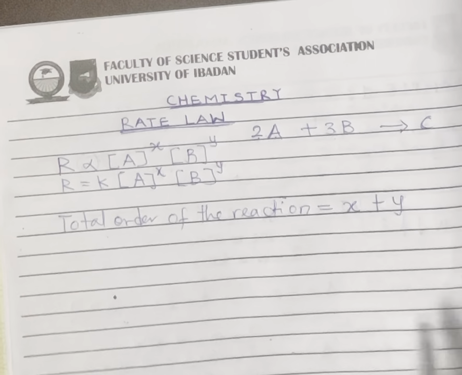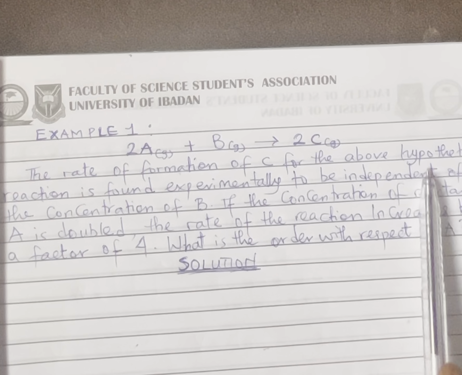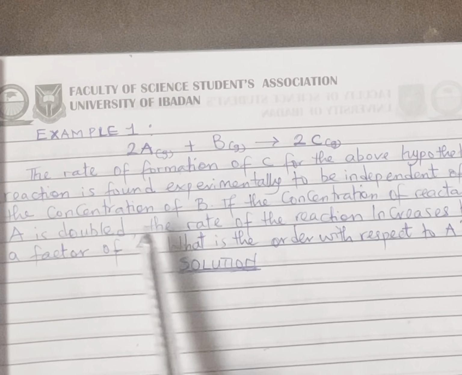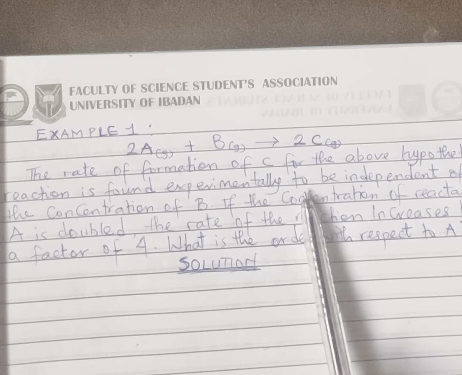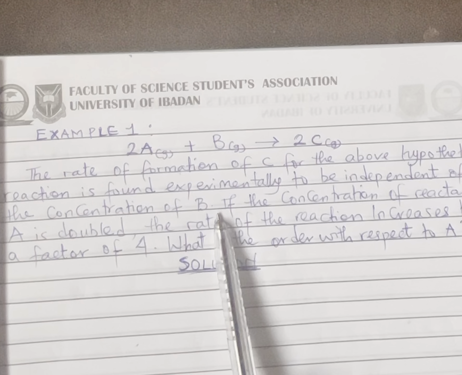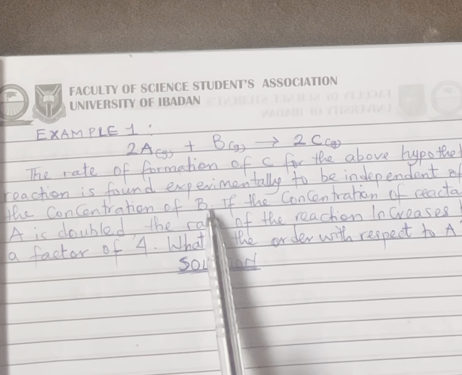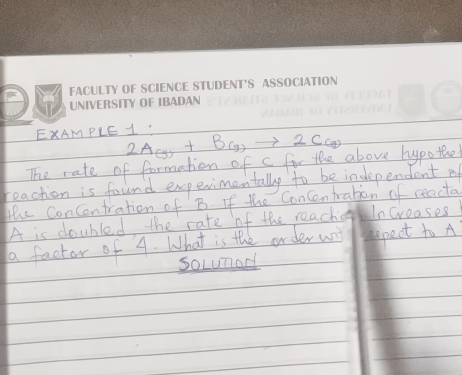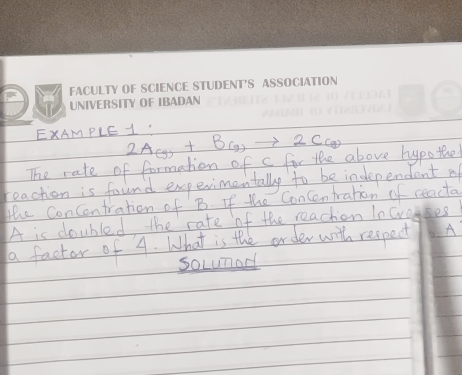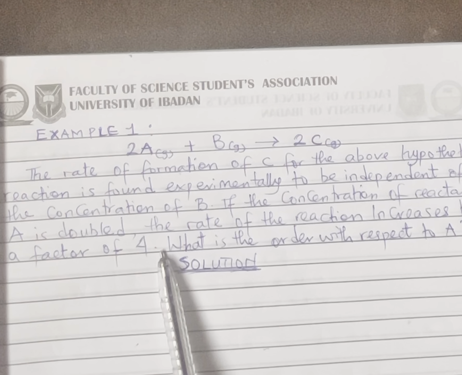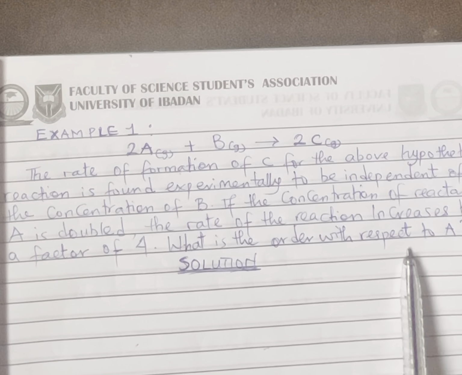Now, the question says, in this reaction above, the rate of formation of C for the above hypothetical reaction is found experimentally to be independent of the concentration of B. It means the order of B is 0. If the concentration of the reactant A is doubled, the rate of reaction increases by a factor of 4. What is the order with respect to A?